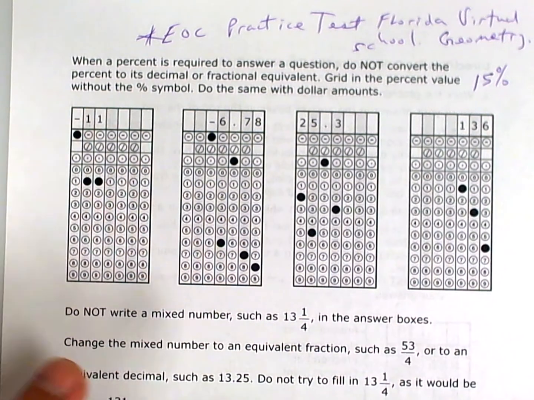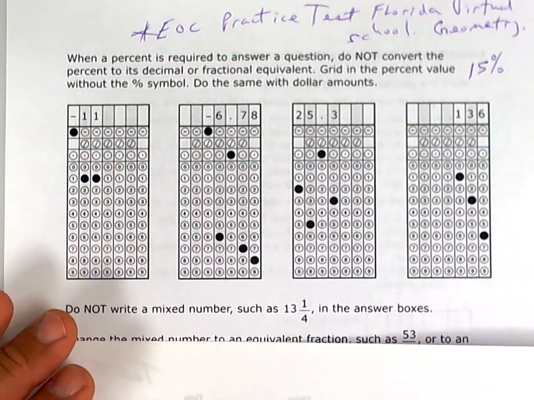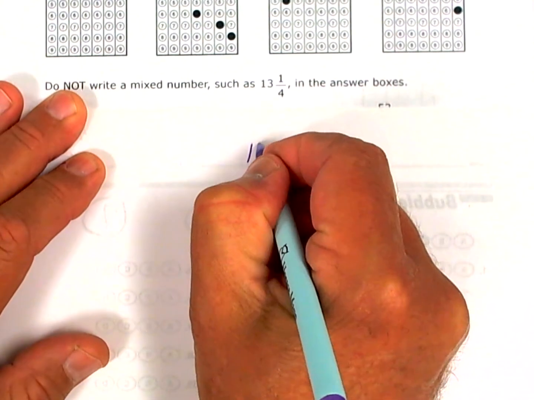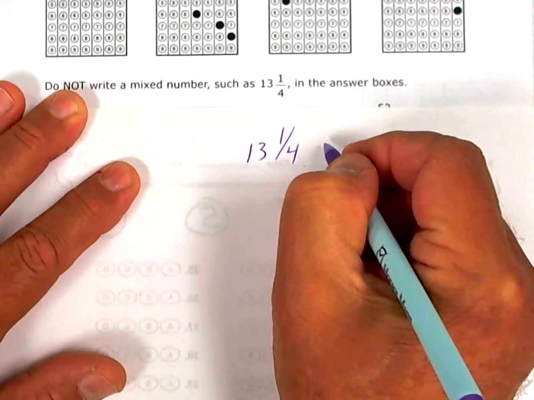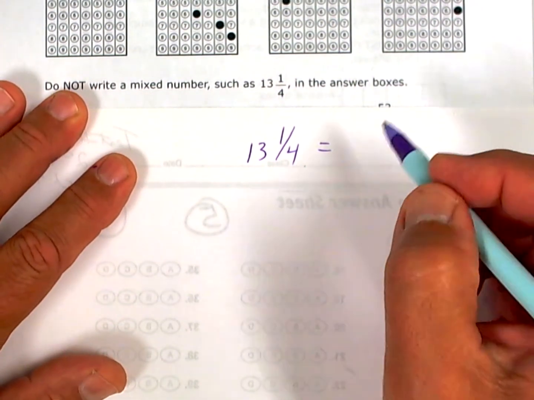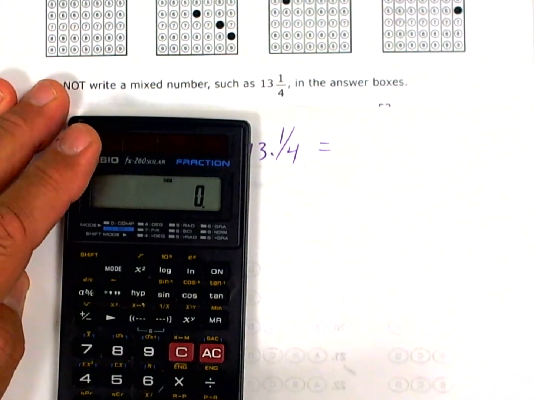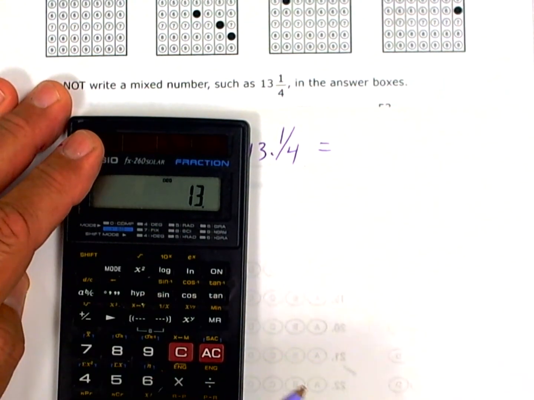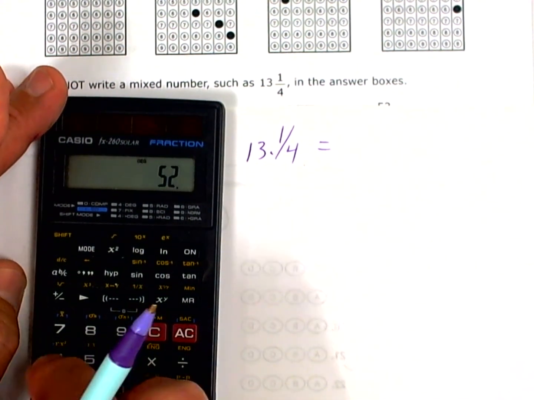Okay? This one right here, 13 1/4. Do not bubble in 13 1/4. That's called a mixed number. You have to change it to an improper fraction or a decimal. So here you would do 4 times 13. Make sure you do this, okay? So 4 times 13 equals, and then plus the top number, so plus 1.